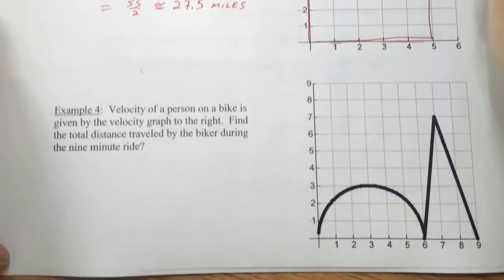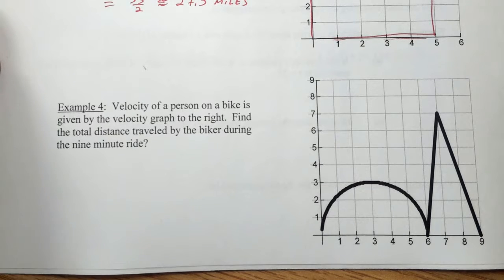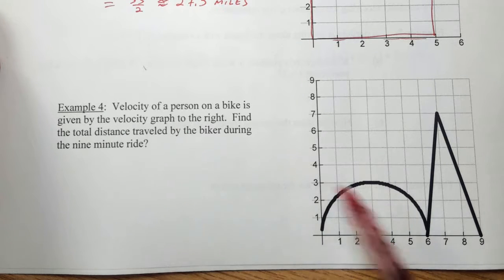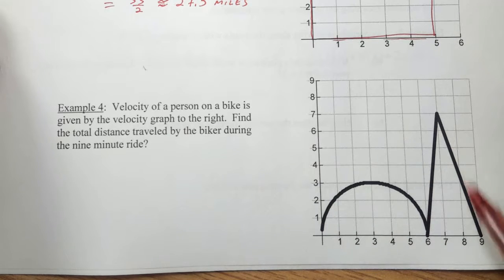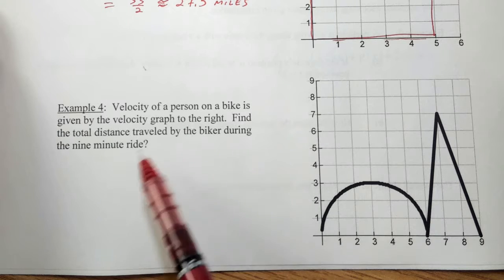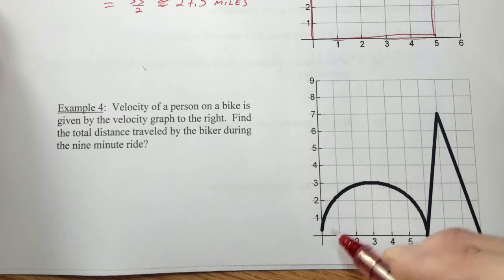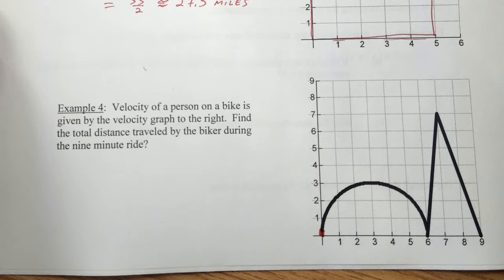All right, if we look at example number 4, we have the velocity of a person on a bicycle now. So we just did a plane, we did a jogger, and now we have a biker. Okay, so we see that the velocity is right here in this graph. It is a semicircle and then a triangle, and we need to find the total distance traveled by the biker during this 9-minute ride. We see that we start at 0 and we end at 9. It doesn't touch at the origin, but it actually does. It's just the graphing software.